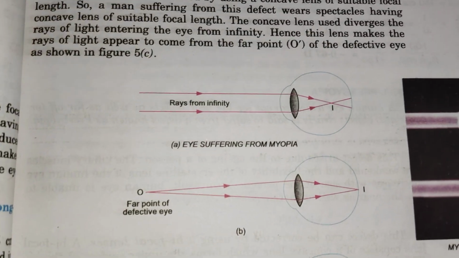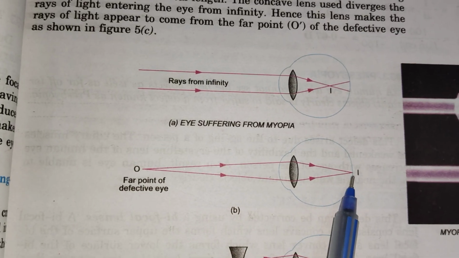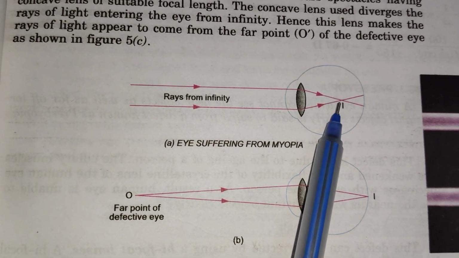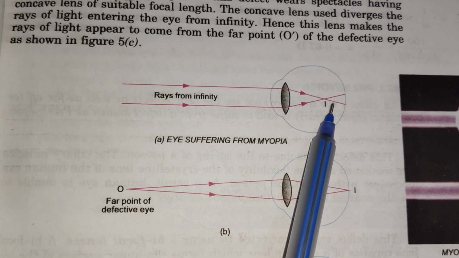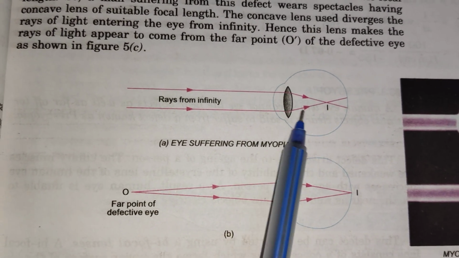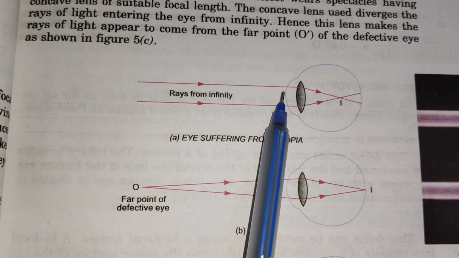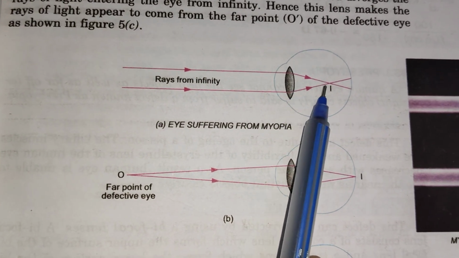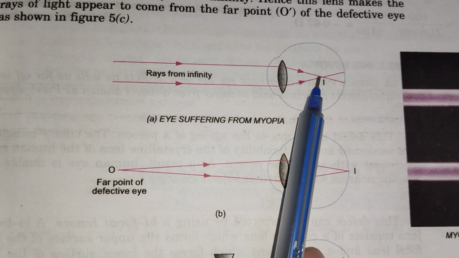The rays for a normal eye that reach the retina will converge before the retina. So this can be due to the elongation of the eyeball. And the same is happening in the case of the excessive curvature of the cornea. That means the power of the lens becomes high. So it will converge the rays of light before the retina.